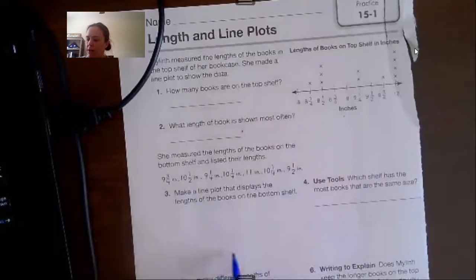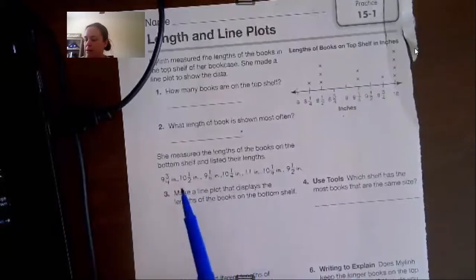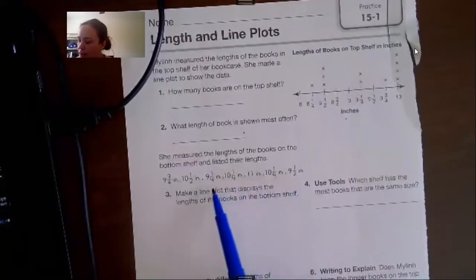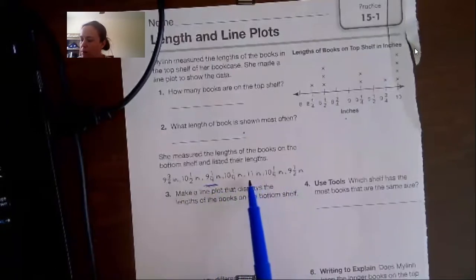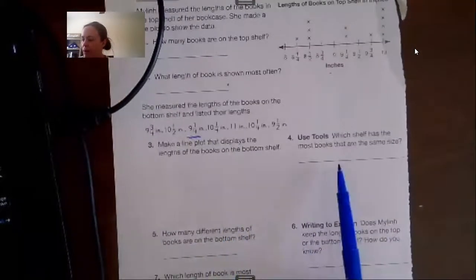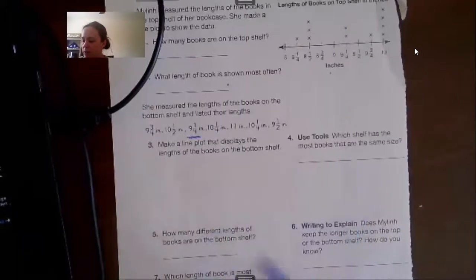So down here, if this isn't enough room, do it on another piece of paper. You're gonna make your own line plot. So think about what your smallest number is. I think it's 9 1/4, all the way up to 11. So that's what you're gonna do. You're just gonna make a line plot and then use these to answer the questions. And that should be it. And then 15.2 is gonna be very similar to that.